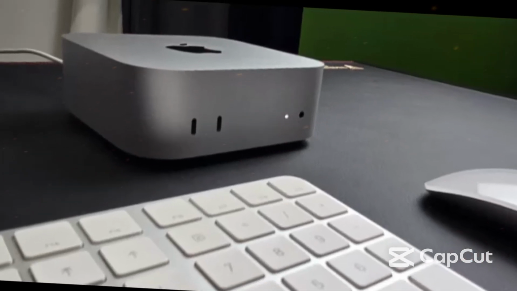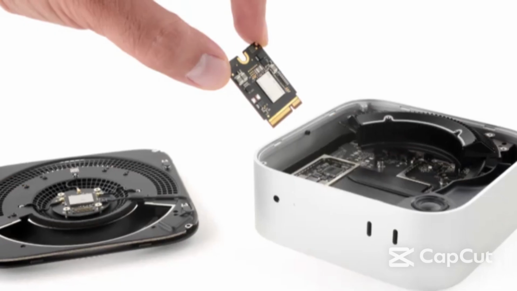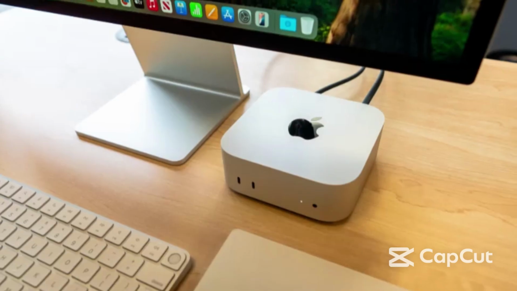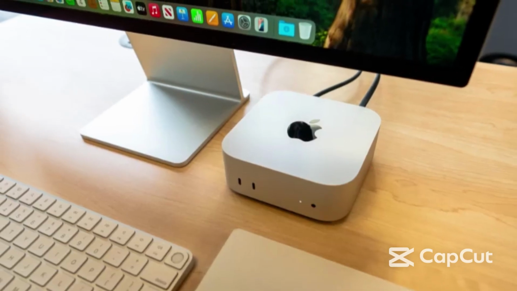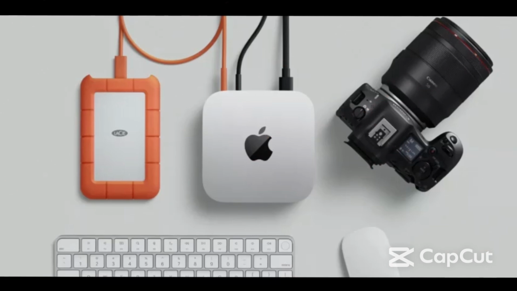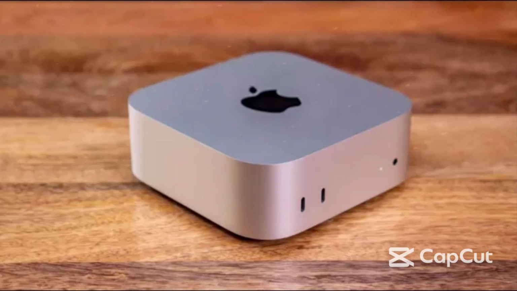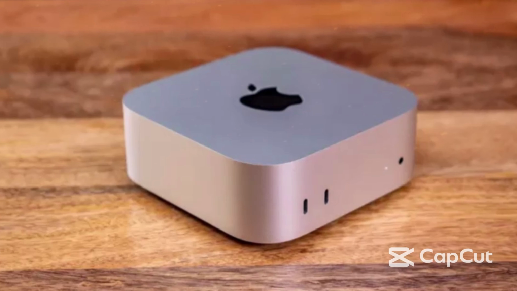Future of the Mac Mini lineup. With each Apple Silicon generation, the Mac Mini becomes more competitive, even against much larger desktops. The M5 model may blur the line between Mini and Studio, signaling a potential convergence in Apple's desktop strategy.